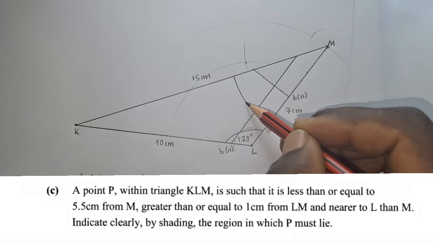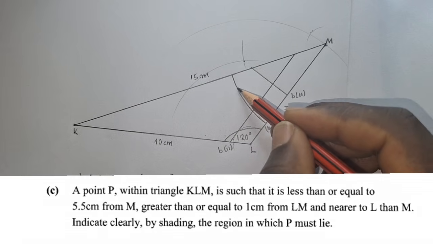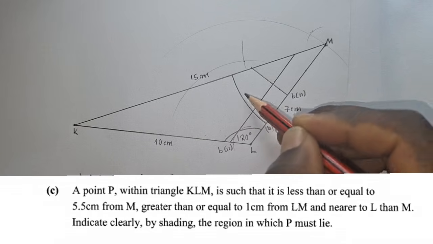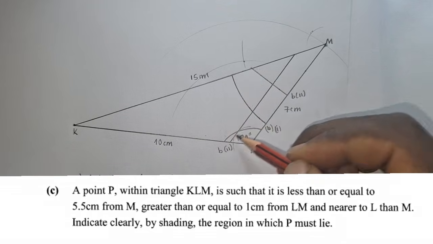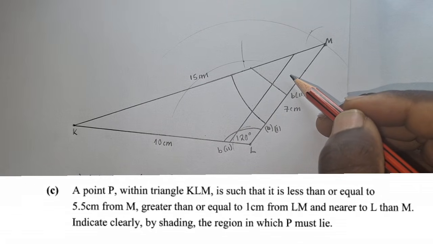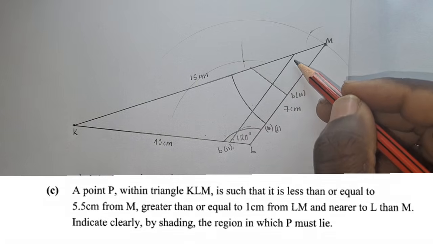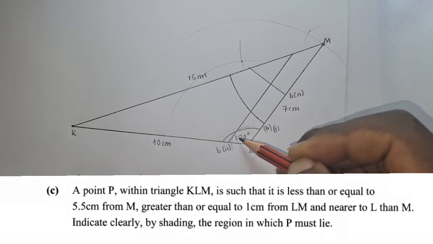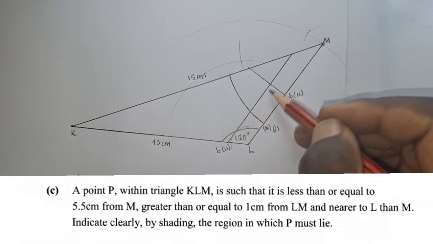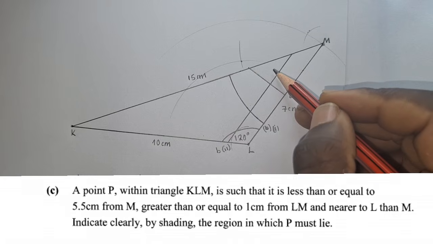So they are saying it is less. So it's less than or equal to, meaning it must not pass this line. The region must not pass this line. It can't be this side. It will be less this side. And then they continue saying greater than or equal to 1 centimeter from LM. So greater than or equal to 1 centimeter. So 1 centimeter from LM, it's this line which is showing us the 1 centimeter. They say it's greater, then it must be above this line. Not below, but above this line.